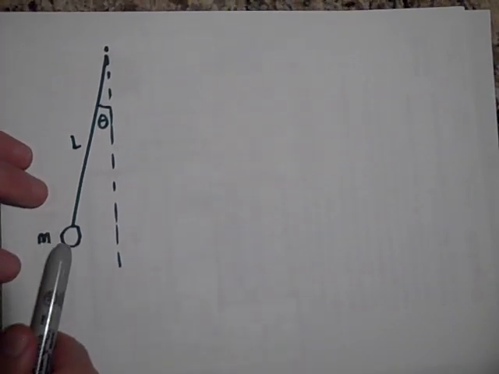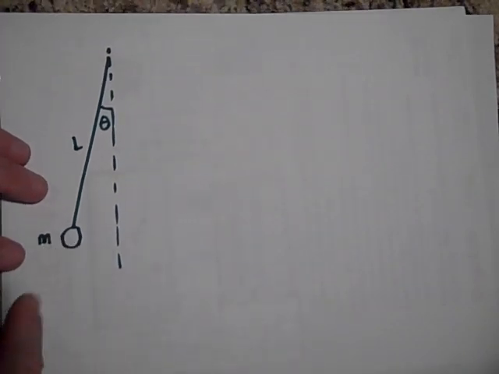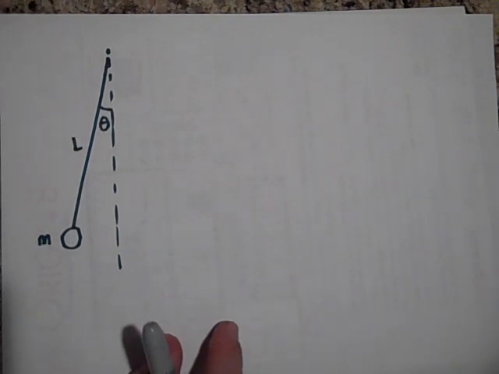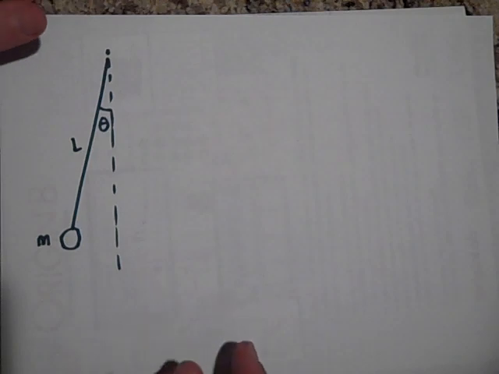This is a pendulum. A simple pendulum has all the mass at the very end of it, and it's got a length L. And this is only going to work if the theta is very small. So our derivation depends on theta being very, very tiny.